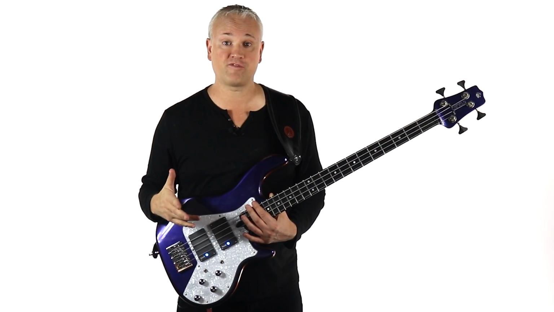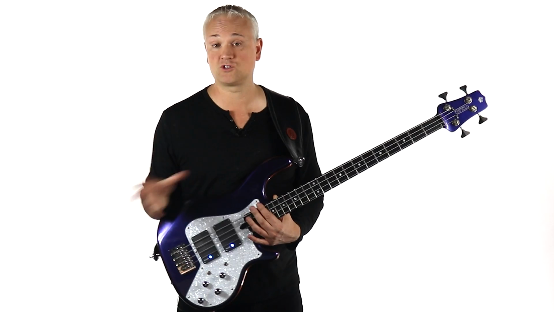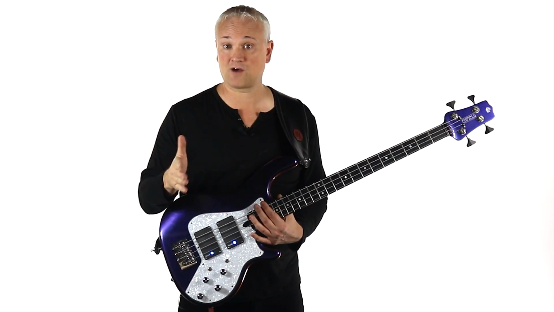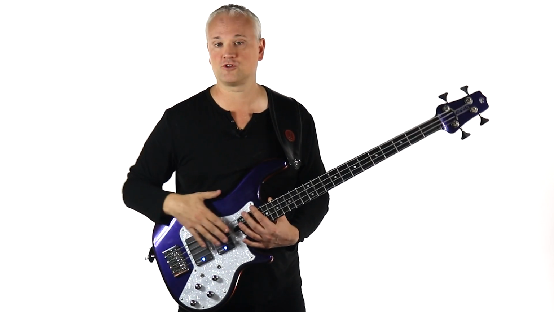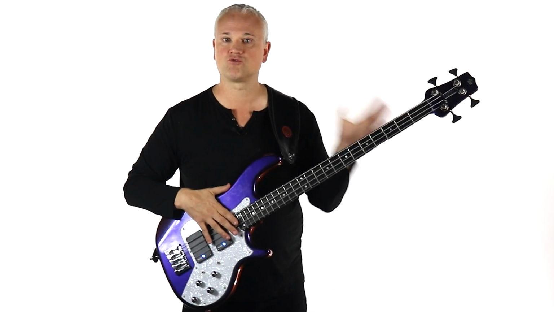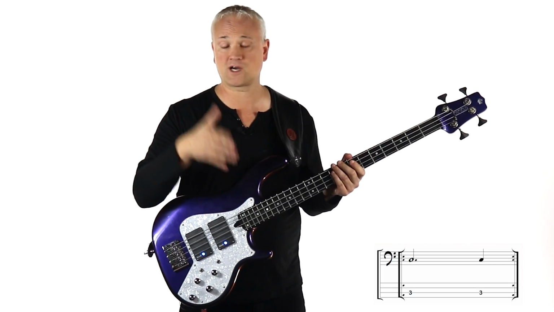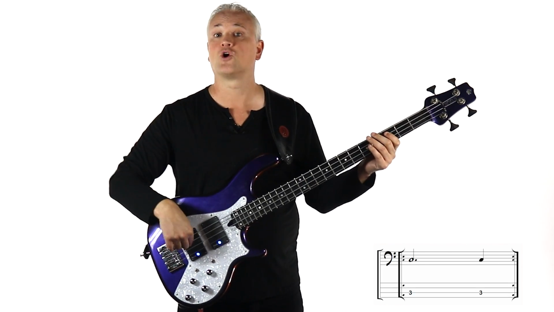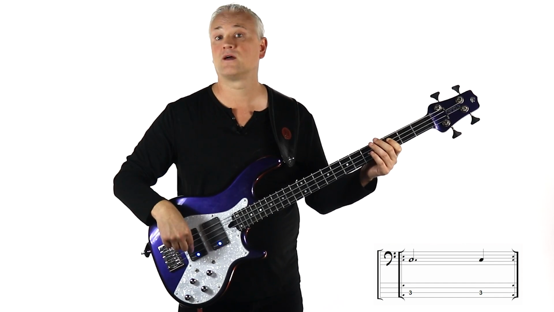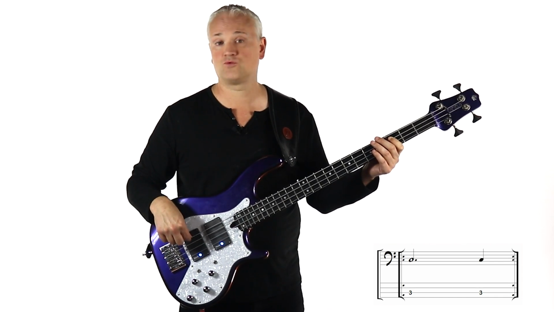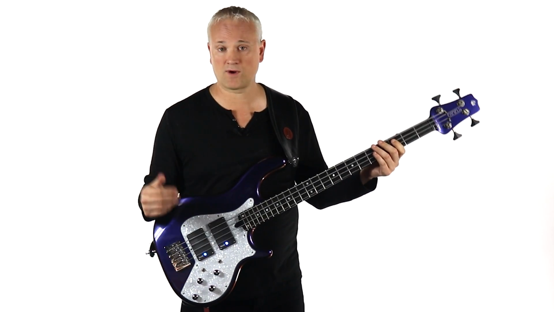So in a bar of 4/4, you can only have 2 rhythms using dotted half notes. You can have dotted half followed by a quarter, and quarter followed by a dotted half note. So let's try those as rhythmic drills. So first of all, we've got the dotted half and a quarter, so we're going to count that as 1, 2, 3, 4. 1, 2, 3, 4. Try that round and round.